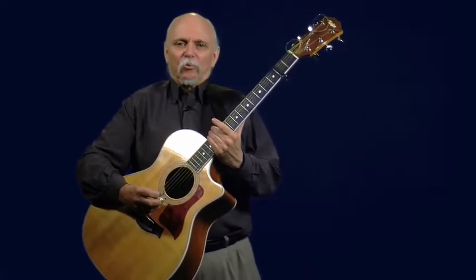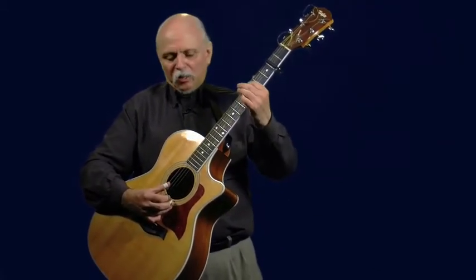So let's ask a question. What do all of these have in common? What makes each of them a major scale? To show you, I'm going to play the entire C major scale on just one string of the guitar, like this.